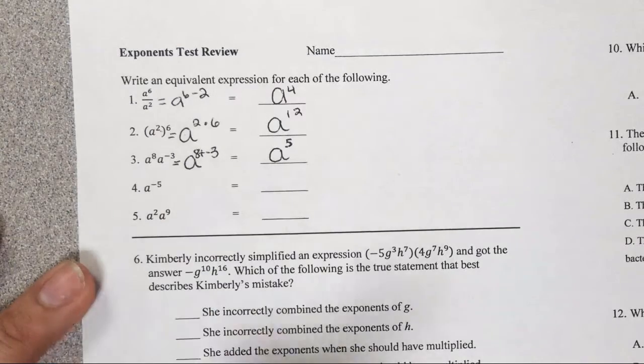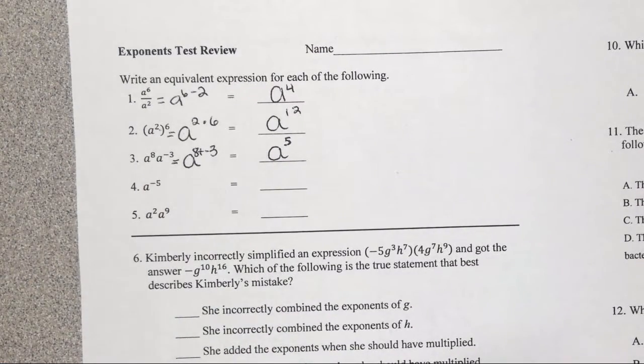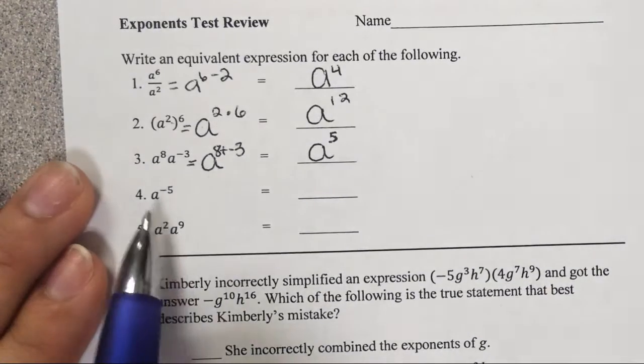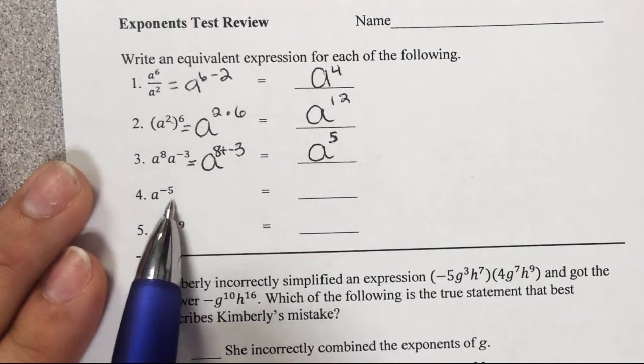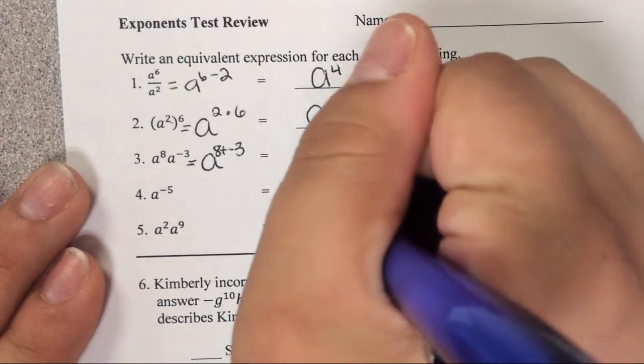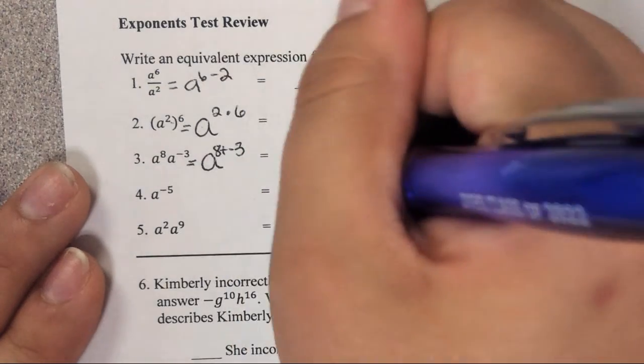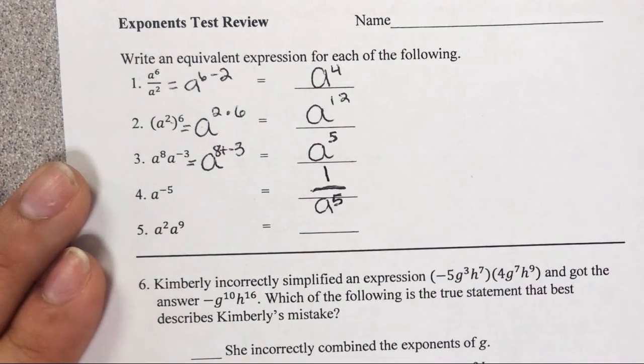I have a to the negative 5. Why is that there by itself? Can you have a negative exponent? No, you can't have a negative exponent. How do I make this positive? I put it on the bottom and I make it positive. What goes up top? If there's nothing there, you put a 1.